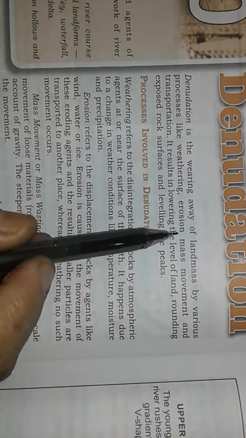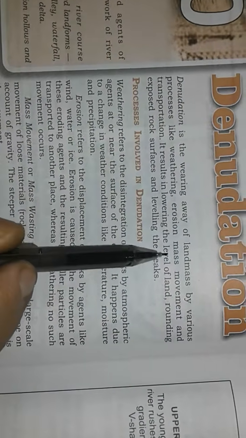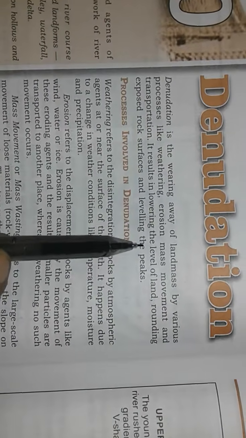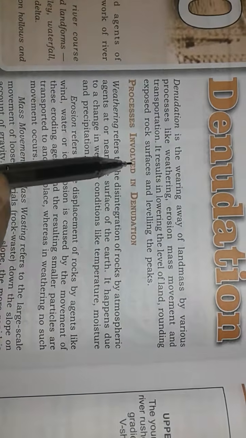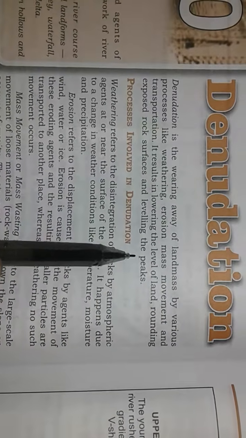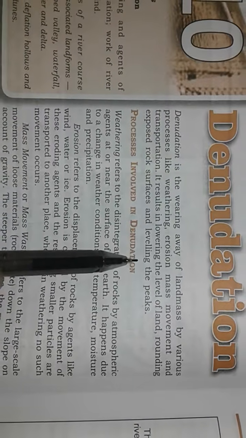Denudation is the wearing away of land mass by the various processes like weathering, erosion, mass movement and transportation. It results in lowering the level of land, rounding the exposed rocky surfaces and leveling the peaks. So this is one type of degradation, okay, through different agents.